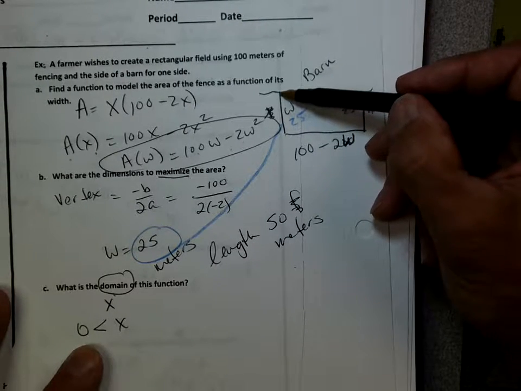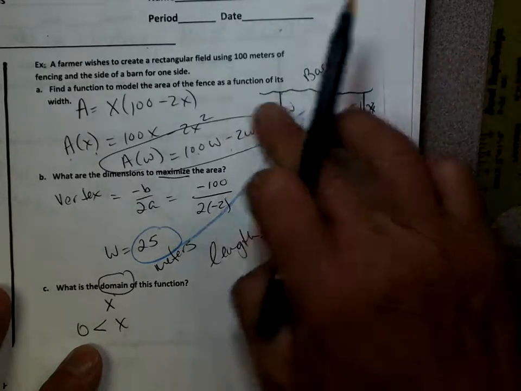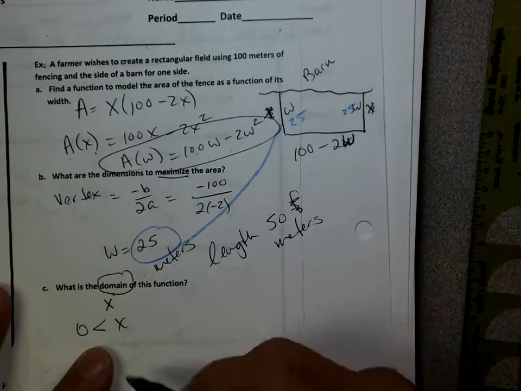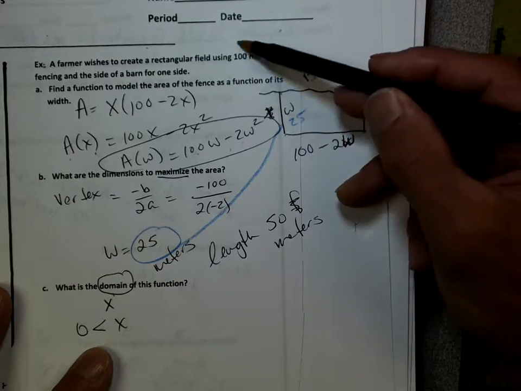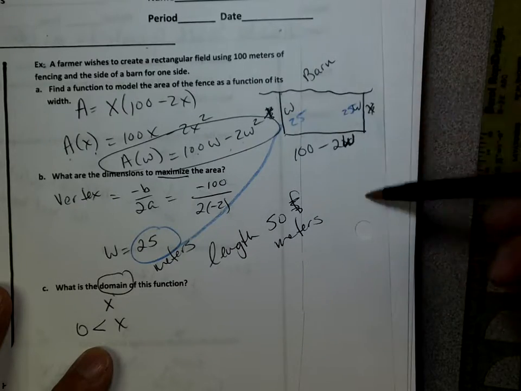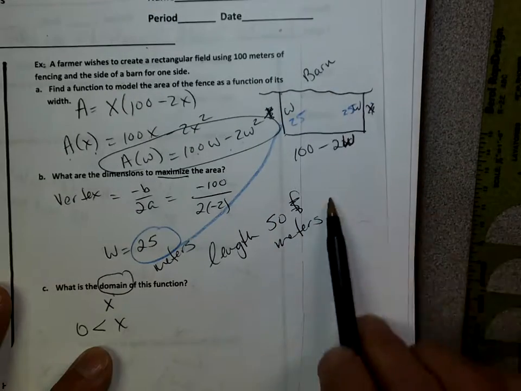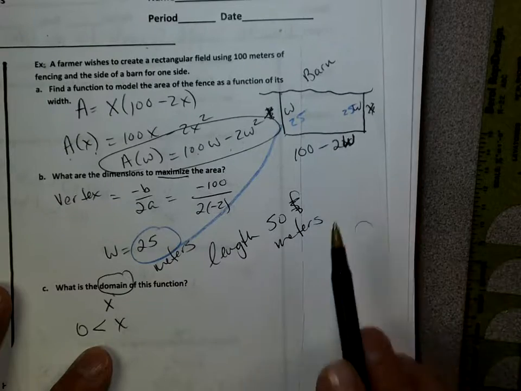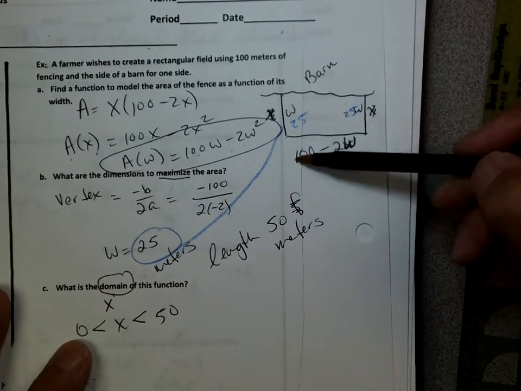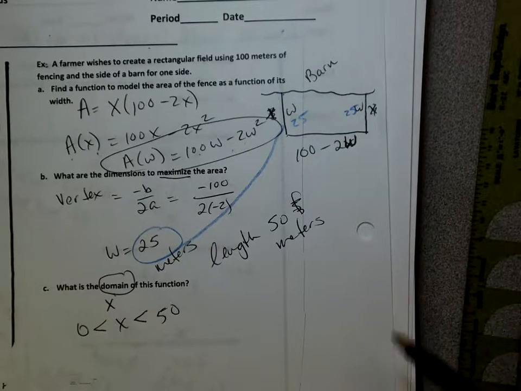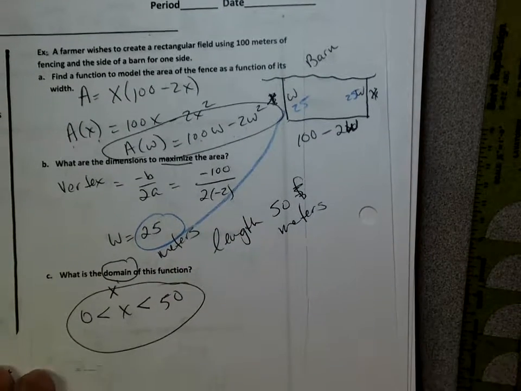But it could be a little bit bigger. It'd be a pretty silly looking fence, but you know, like this being hardly anything. And that'd make the length really long. But at the same time, the width could be as long as almost 50. I could use my whole 100 meters of fencing and go 50, 50, and then the fence would be super narrow. So up to 50, but not equal to, because if it equals 50, I'd have 50, 50, and I wouldn't have a rectangle at all. Okay, so that is the domain of this function.